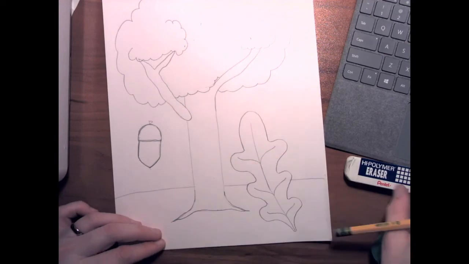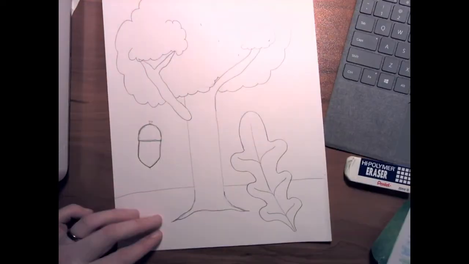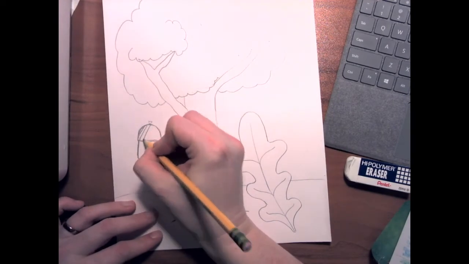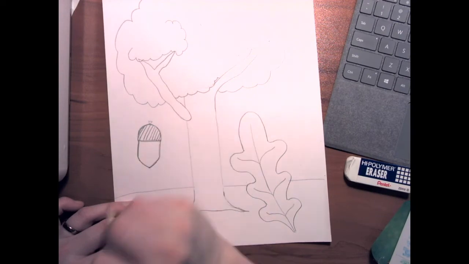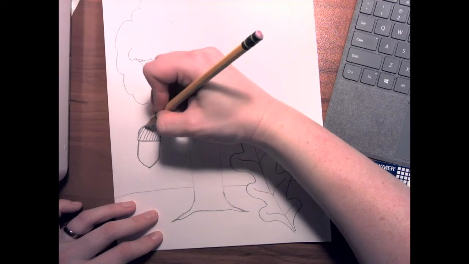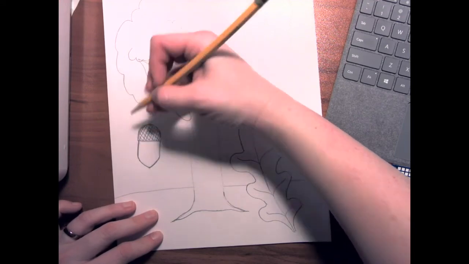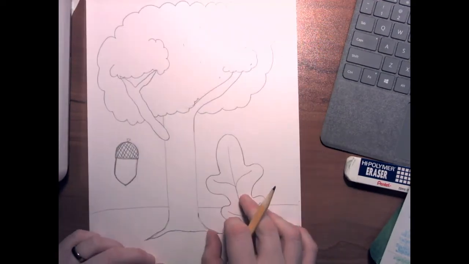But let's add the detail to make the acorn look a little rough at the top. I'm going to draw diagonal lines going across one way. And then I'm going to turn my hand around and draw the diagonal lines going the other way. And now it looks like that rough top that acorns have.